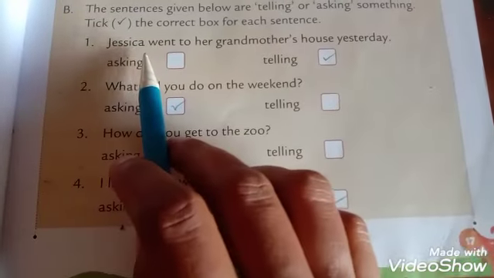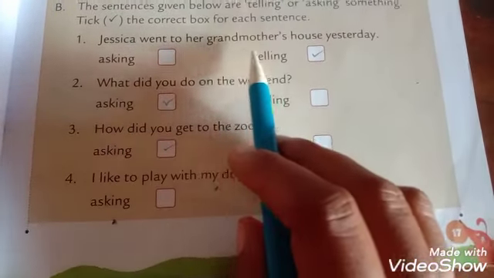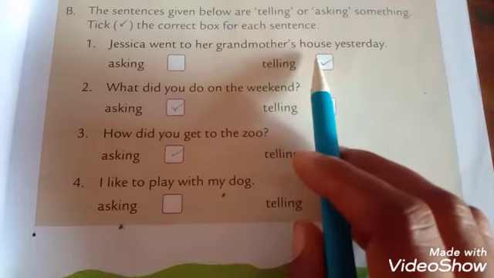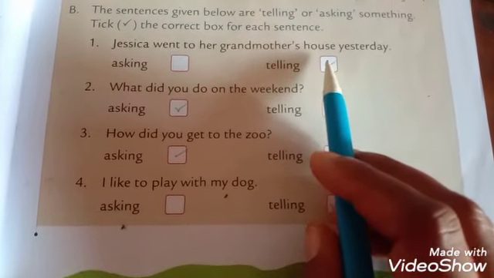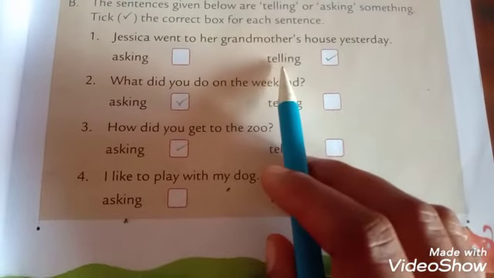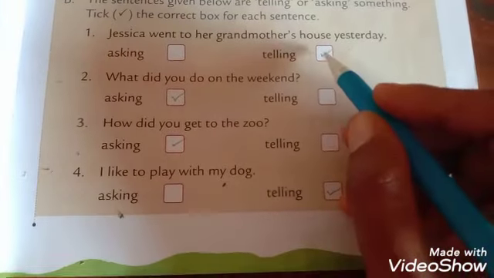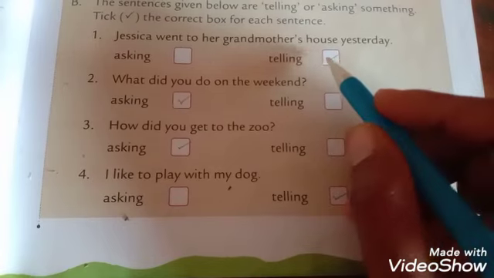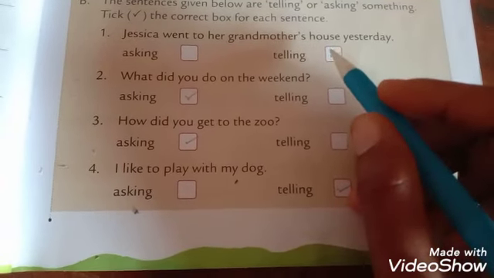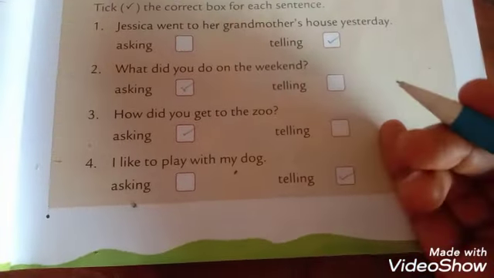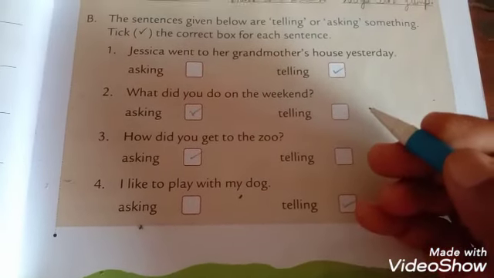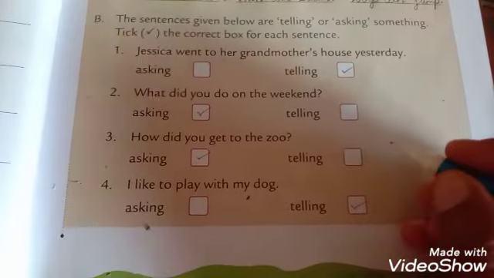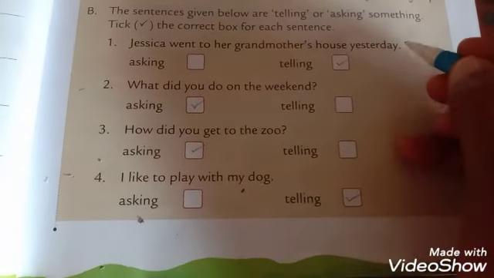So first sentence is Jessica went to her mother's house yesterday. So is it an asking sentence? No, it is a telling sentence. So you must tick mark over here. It is just told. It is not asked. There is no question mark. For asking, always at the end there will be a question mark.